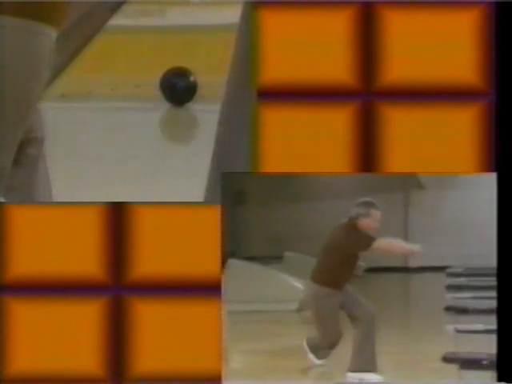See how that ball looks like it's spinning down the lane? Now key in on the fingers. Watch how the fingers go in front of the thumb. Now this makes us top the ball, which gives us very little pin action.